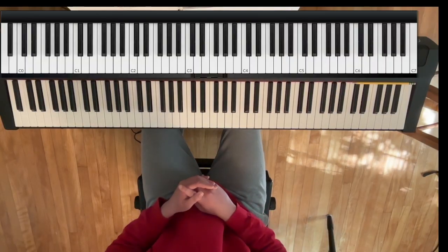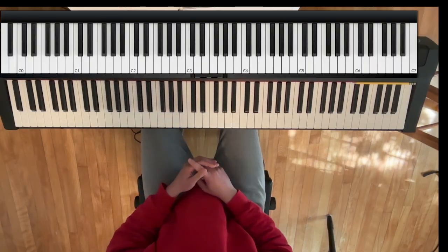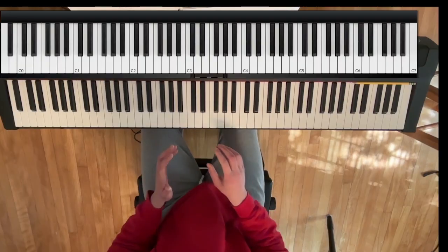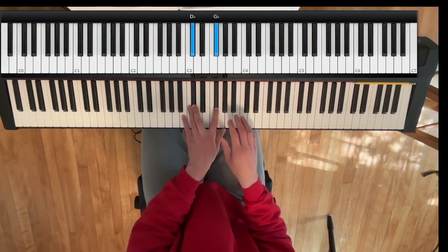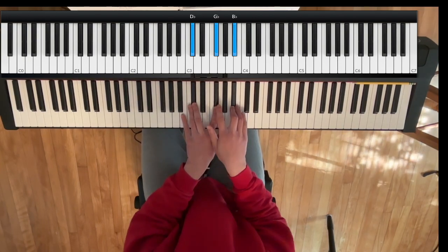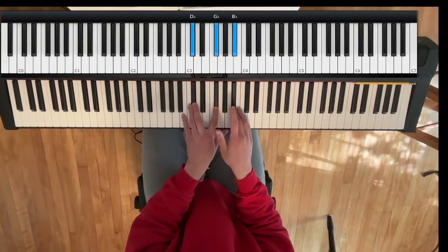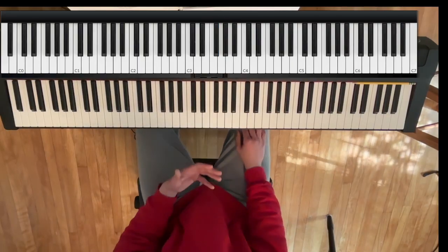So when it comes to the inversions, we don't really want to be thinking, okay, I want to play F sharp major in second inversion, so that's going to be C sharp, and then F sharp, and then if it's a major, A sharp, right? Or D flat, G flat, and B flat, which would be a G flat major. We don't really want to be thinking about the individual notes.